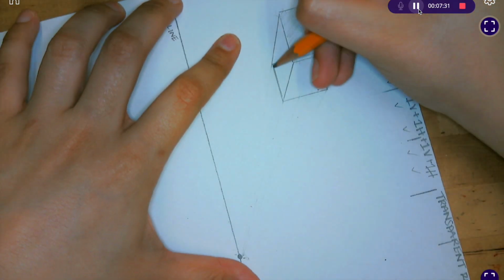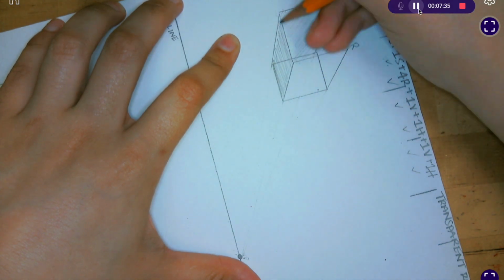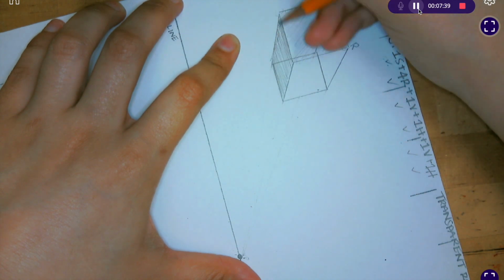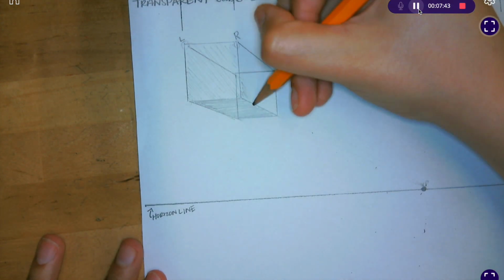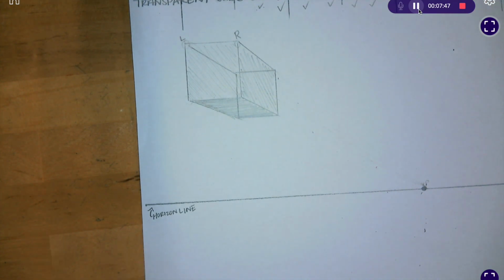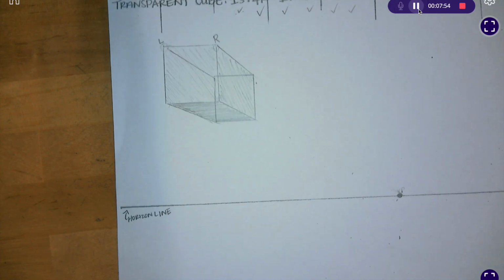And then this would be the bottom of the object. Right? And so then that means that this is essentially the side of the object. Okay?